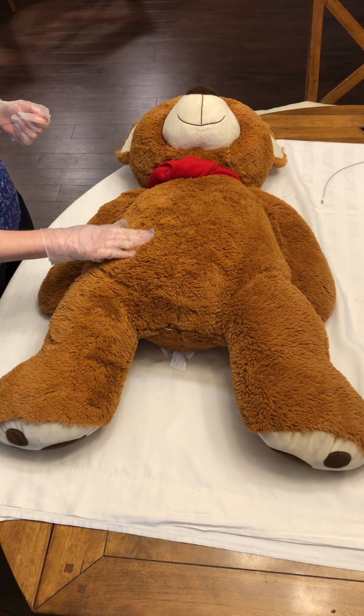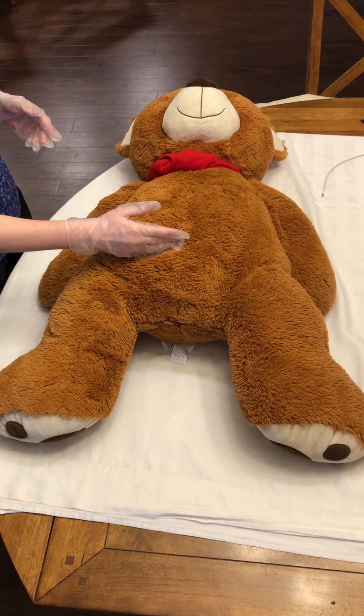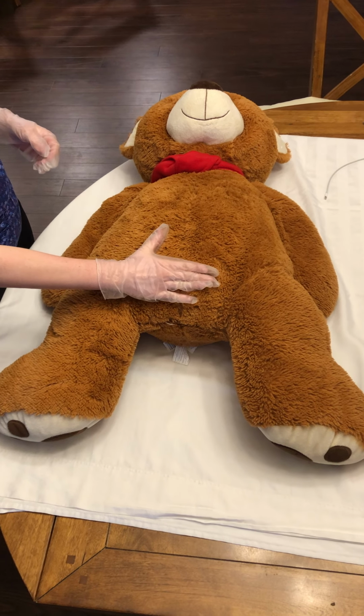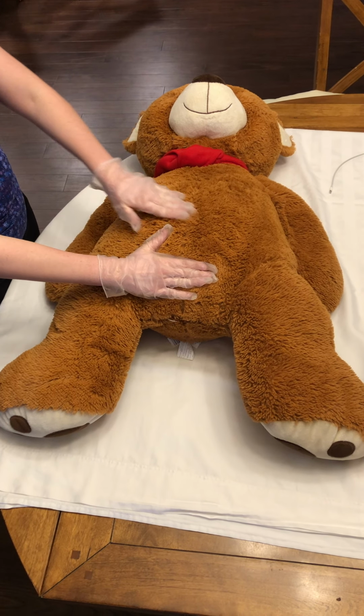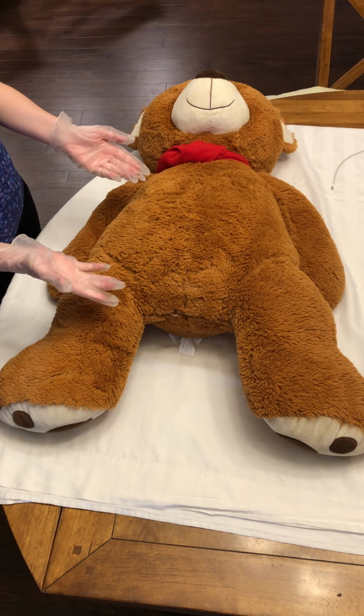The fundus should be firm and midline, not boggy or soft, and we want to support the lower uterine segment before we begin palpating. But before we start palpating anything, we want to listen to our bowel sounds.